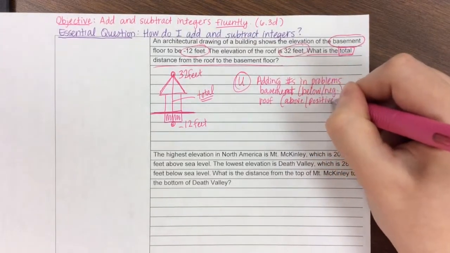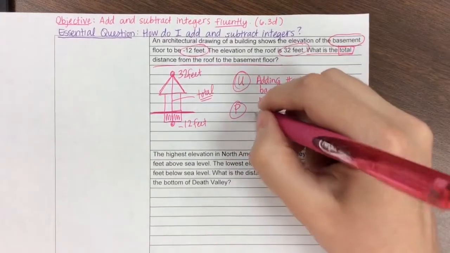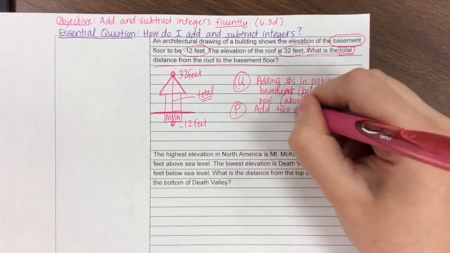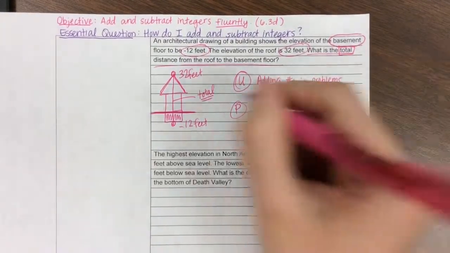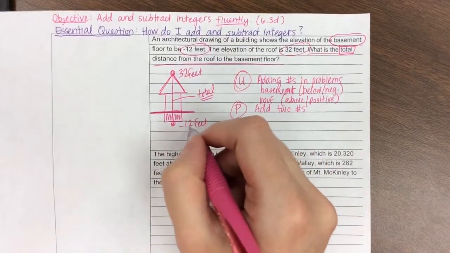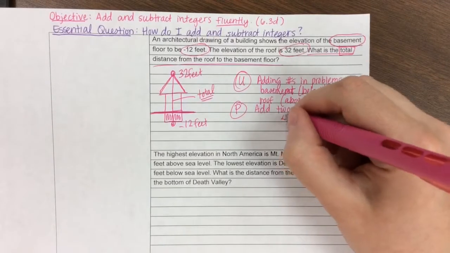Another thing to think about is my plan. For my plan, I'm just going to add my two numbers because there are only two numbers in this problem. For my estimation, I see this is a little bit more than 30 feet and this is a little bit more than 10, so 30 plus 10 is about 40. I know my answer will be a little bit more than 40.